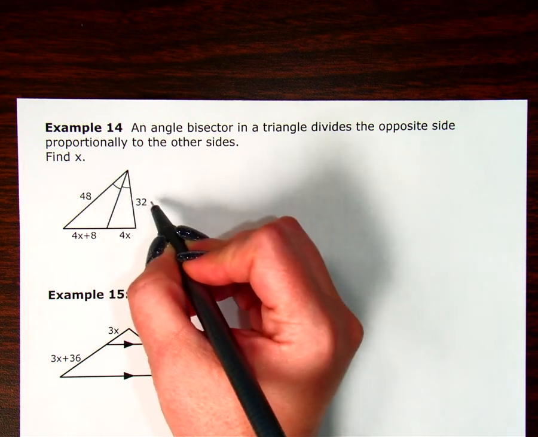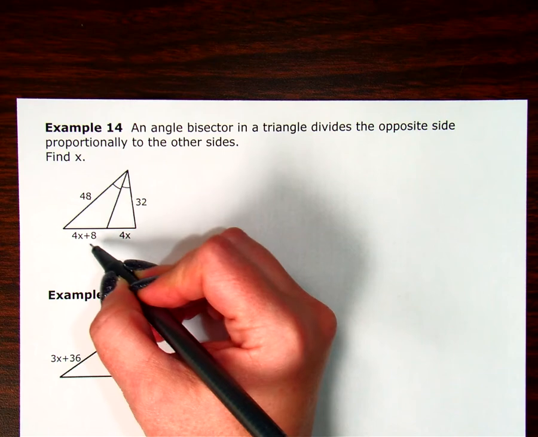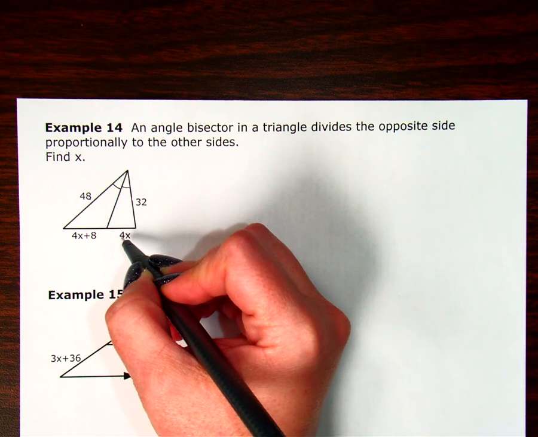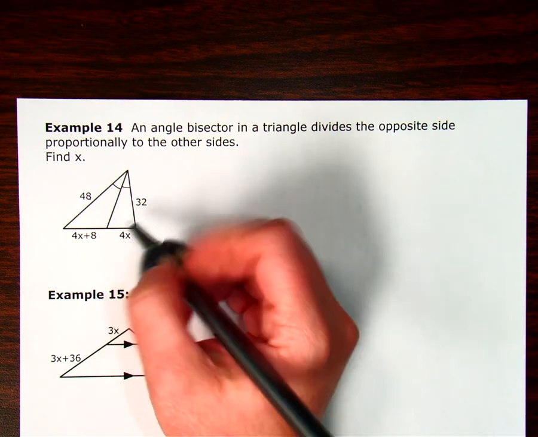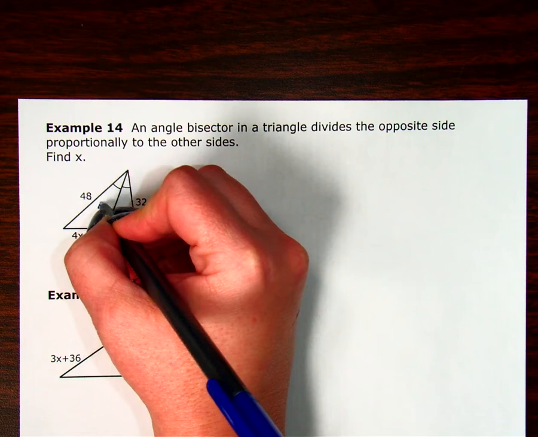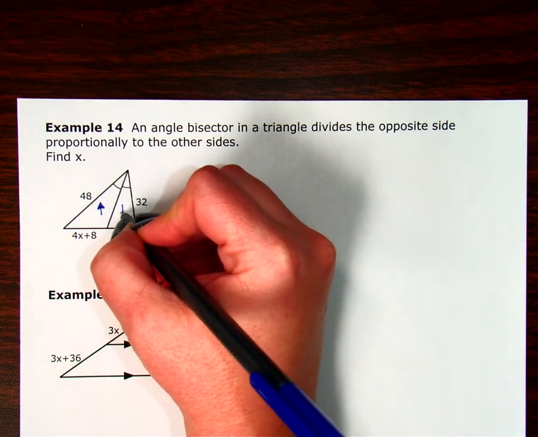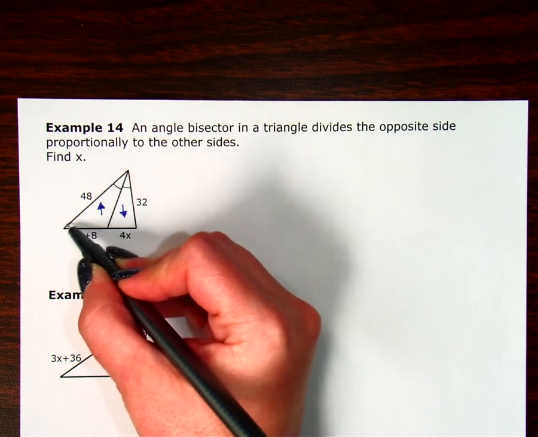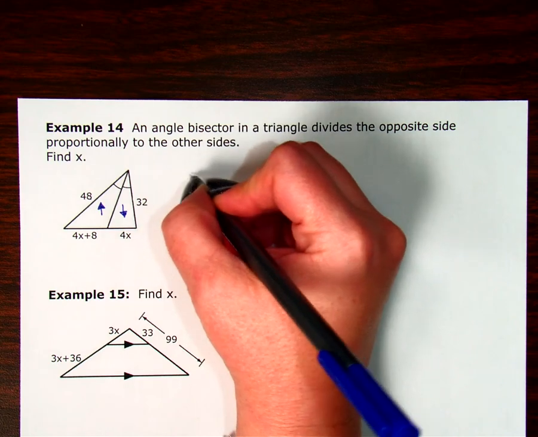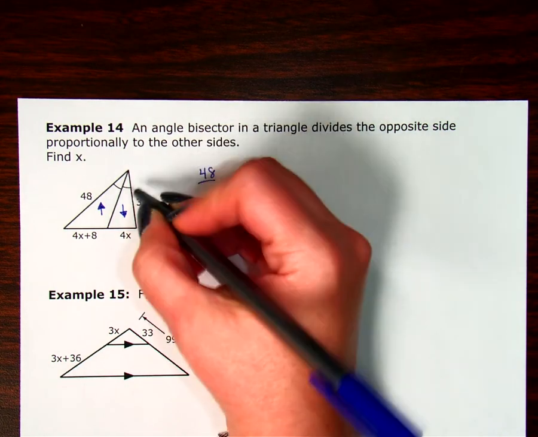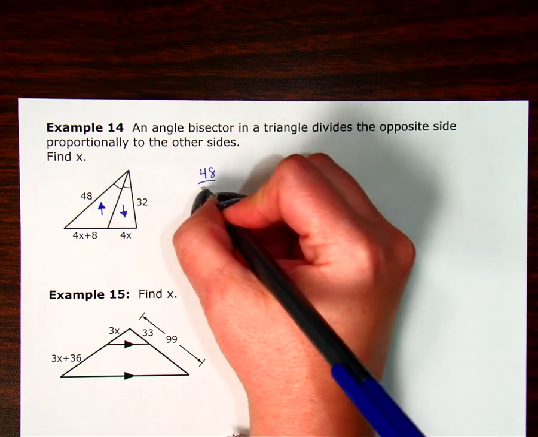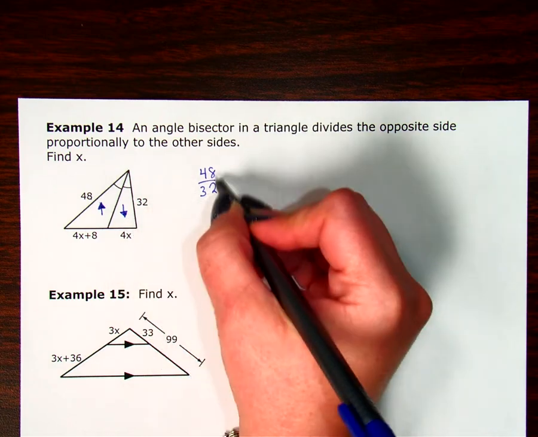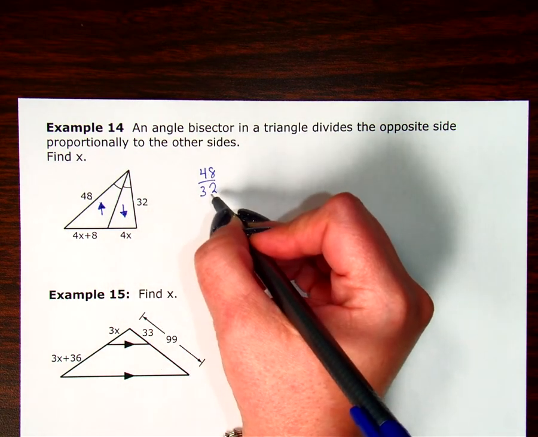So that means my sides are proportional with the opposite pieces that have been divided into 4x plus 8 and 4x. The important thing is that we stay consistent. So I'm going to pick a side that's going to be my upside and a side that's going to be my downside. Okay? So for example, if I go with the 48 that comes out of the congruent angle, it's going to go over the 32 that comes out of the congruent angle. Again, the 48 came from my upside and my 32 came from my downside. So 48 is up and 32 is down.